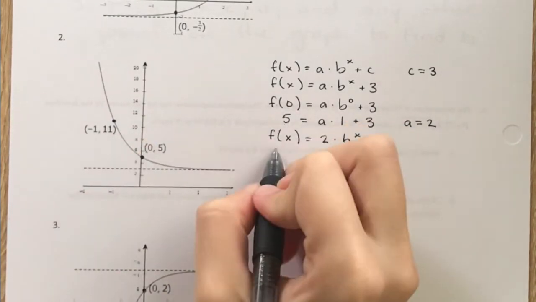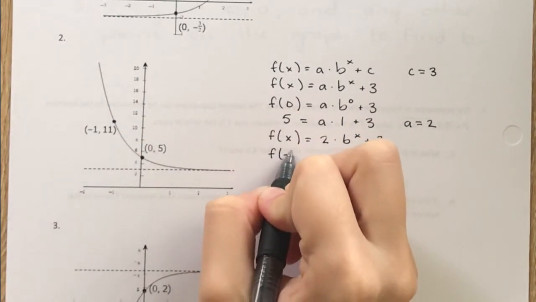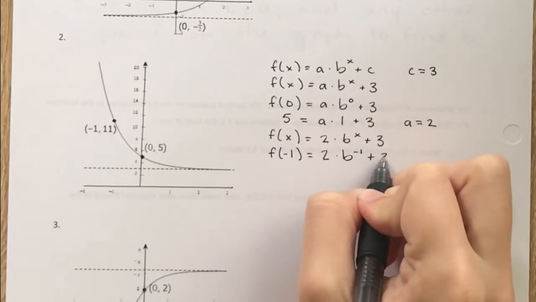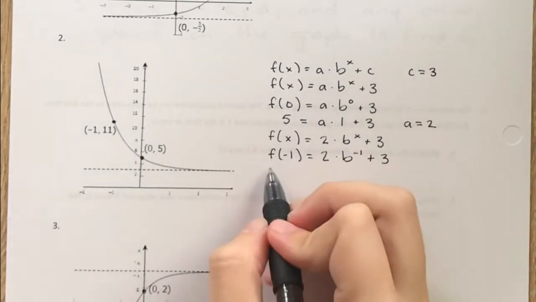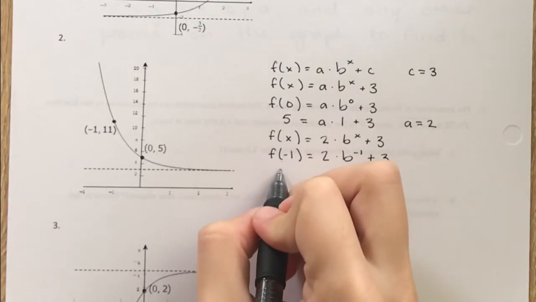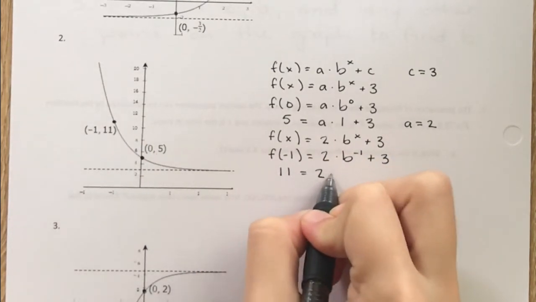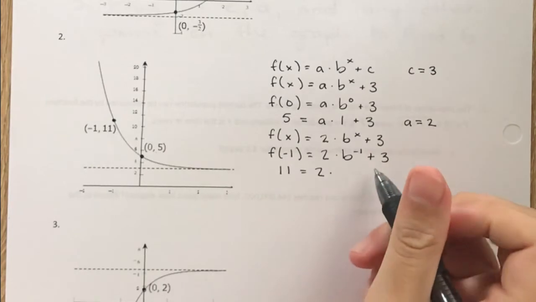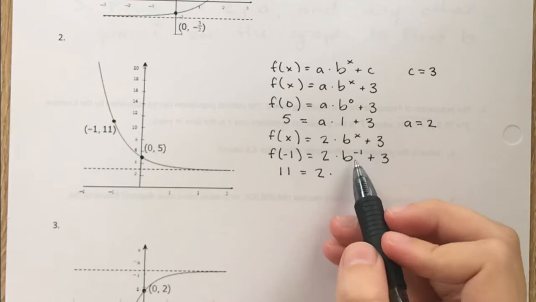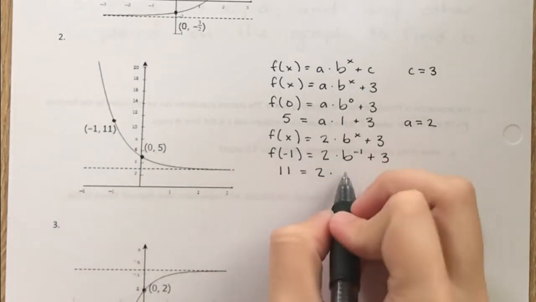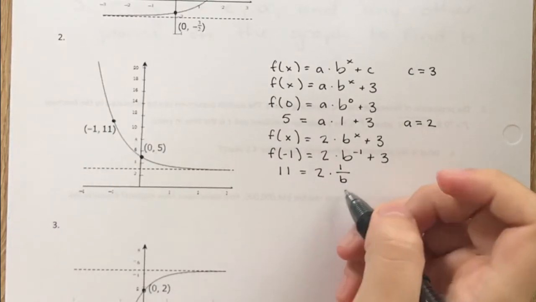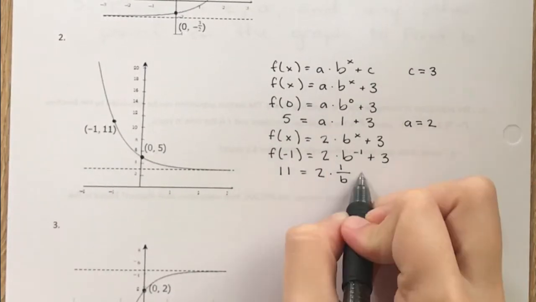So -1, 11. So f of -1 equals 2 times b to the -1 plus 3. F of -1 is 11. So we have 11 equals 2 times b to the -1 plus 3. What do our exponent rules say about that? Well, remember, a negative exponent tells us that we need to take the reciprocal. So the reciprocal would be 1 over b to the 1, but b to the 1 is just b, so we have 1 over b plus 3.